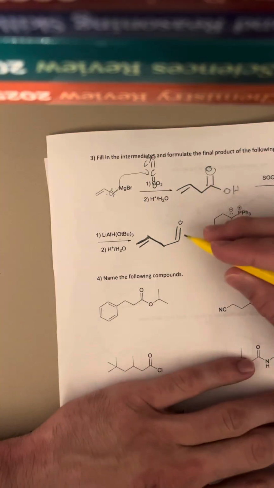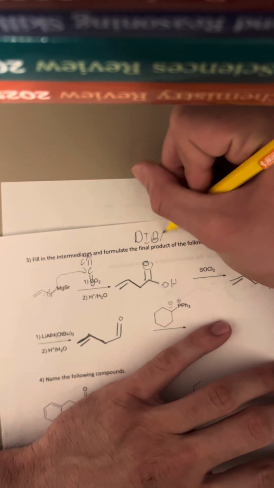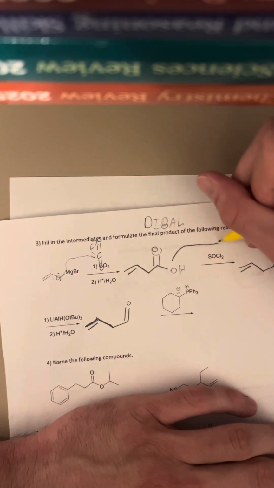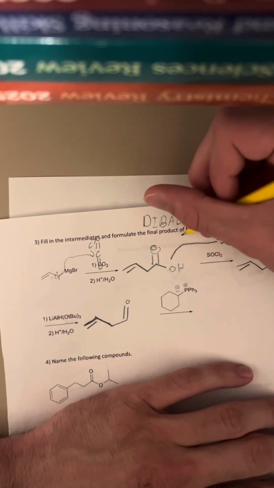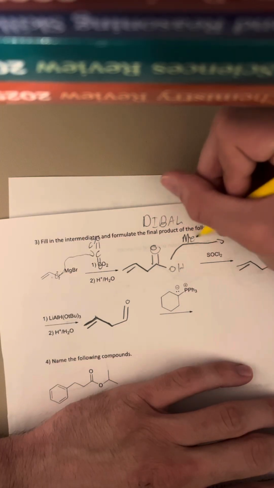Alternatively, let's say we wanted to get the aldehyde using something a little more familiar. We know that esters react with DIBAL, D-I-B-A-L, that is diisobutyl aluminum hydride, which we've seen before. That reacts with esters to give you the corresponding aldehyde. So alternatively, we could have reacted this with any alcohol. Let's do methanol.